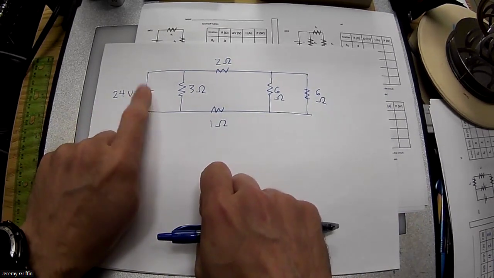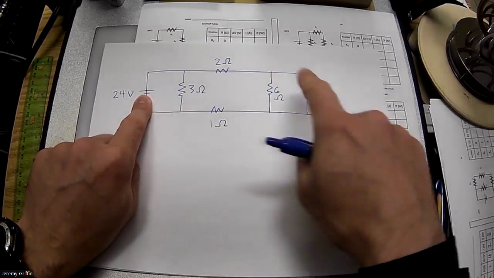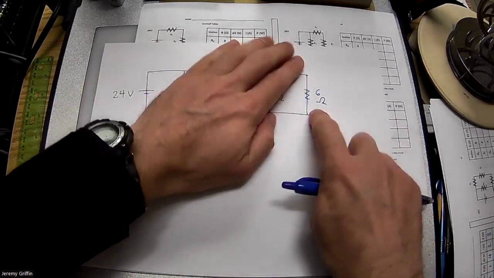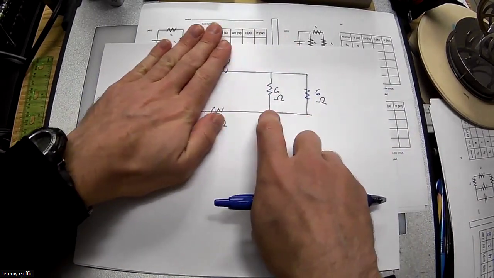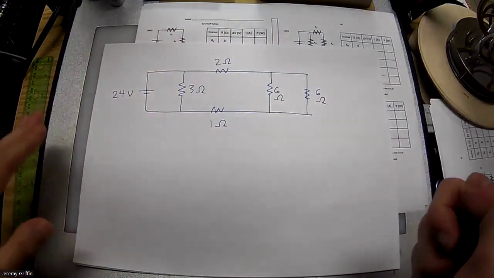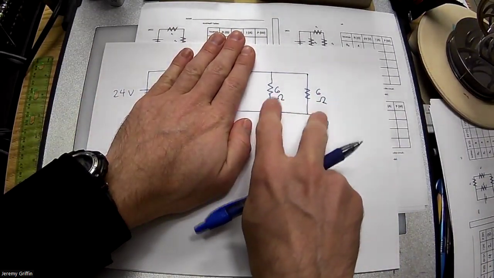Because remember, you're going to find your voltage source, which is on the left side of the circuit here. Fly over to the complete opposite side of the circuit. And then start making equivalent resistances and work your way back towards the voltage source. So we did a few of those yesterday. So I'm looking at these 2 in parallel. This is resistors A and B.